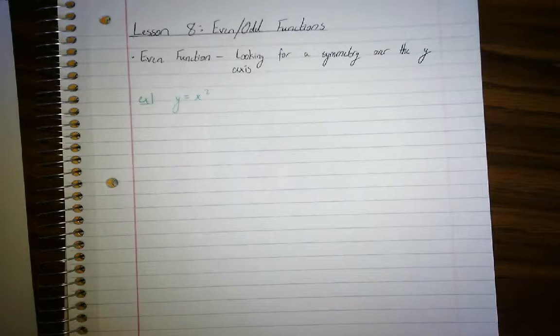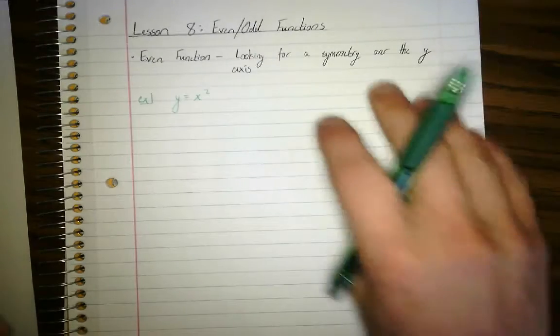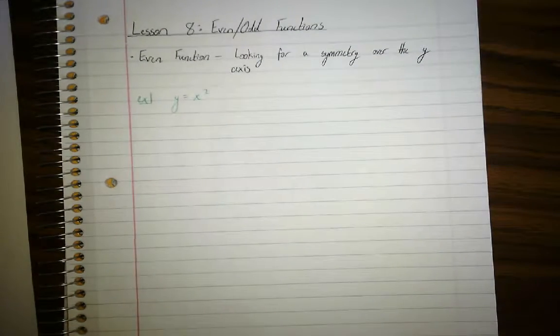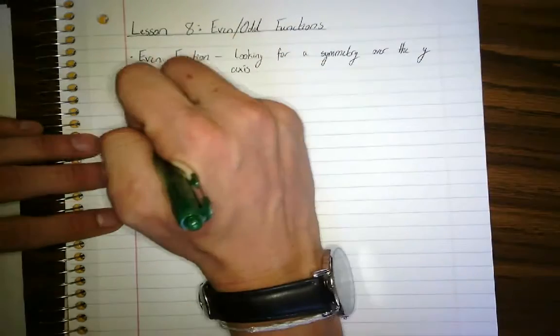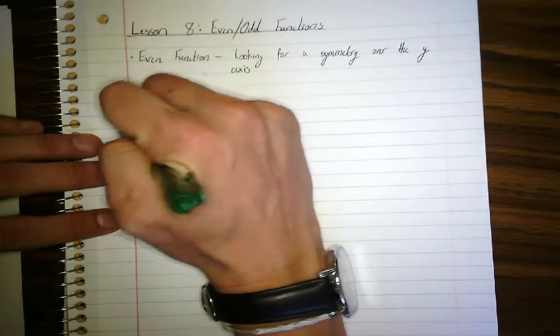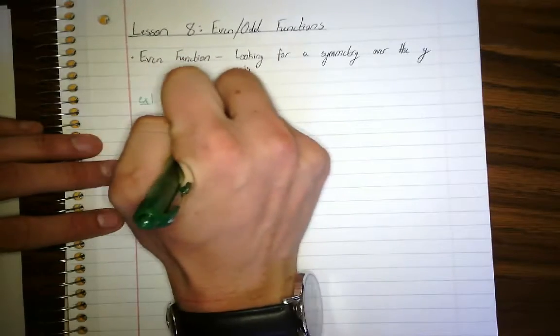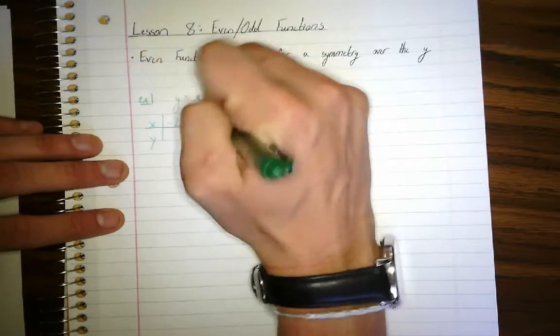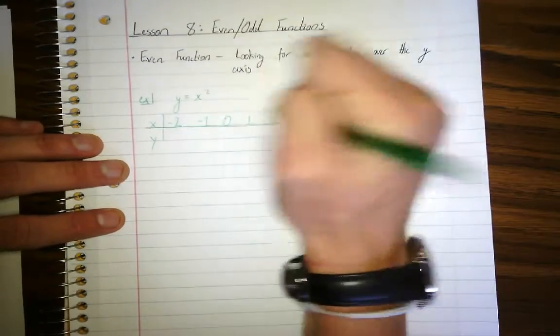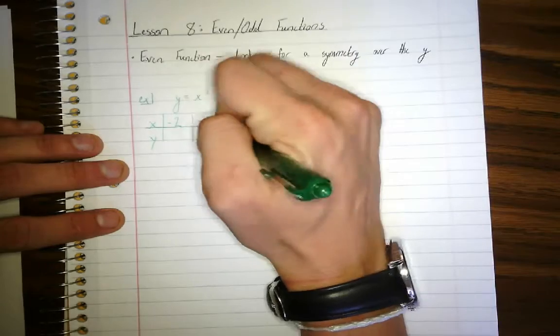So the first thing I want to do is really look at the chart of this and then we'll come back to it after we see the graph, to kind of decide what makes this an even function and where this symmetry is coming from. So we can make our xy table. I'm going to choose values between -2 and 2: -2, -1, 0, 1, and 2. So I'm finding my y values from here.